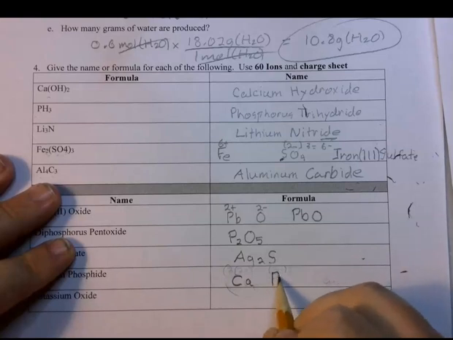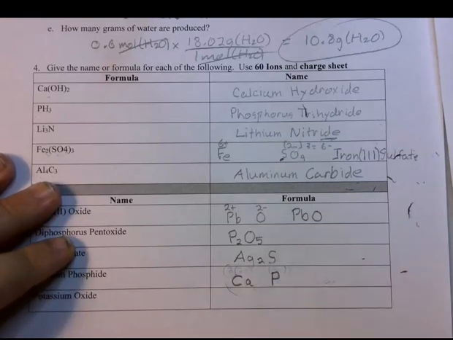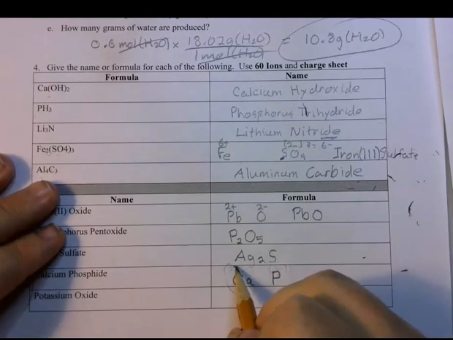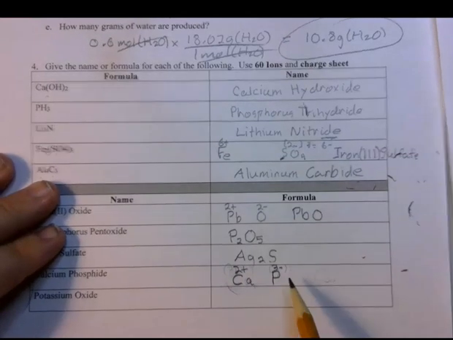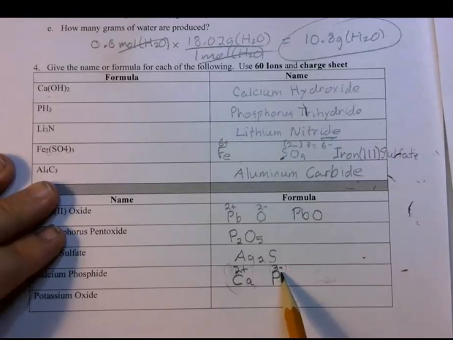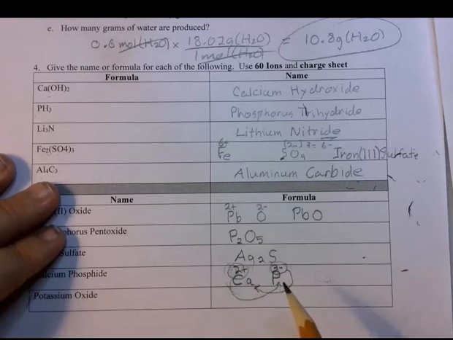Calcium phosphide. Calcium is going to be Ca, and phosphorus, that's the phosphide. So what you've got to do is look at the charges. Calcium has a 2+, phosphorus has a 3-. So in order to balance them, you're going to need 2 phosphoruses, 2 times 3- gives you -6, and 3 calciums, 3 times +2 gives you +6. But remember the little trick: you can take the 3, forget about the minus sign, bring it over here, and take the 2, forget the plus sign, put it over there. And so what you have is Ca3P2. That's the answer there.